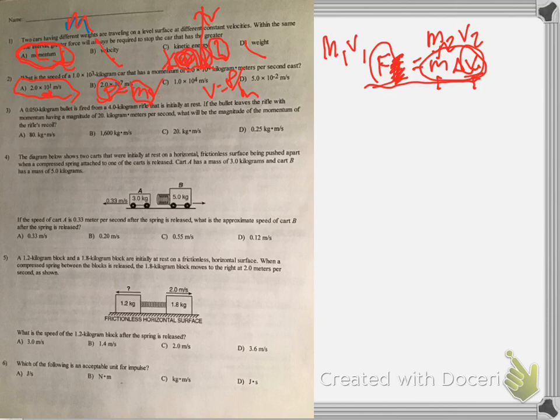You have a 0.05 kilogram bullet fired from a 4 kilogram rifle that's initially at rest. So that's key here: it's initially at rest. So that means your P before is equal to 0. If the bullet leaves the rifle with momentum having magnitude of 20 kilograms per second, in this explosion you have a bullet going this way with a certain amount of momentum, P of the bullet, and you have the gun over here.